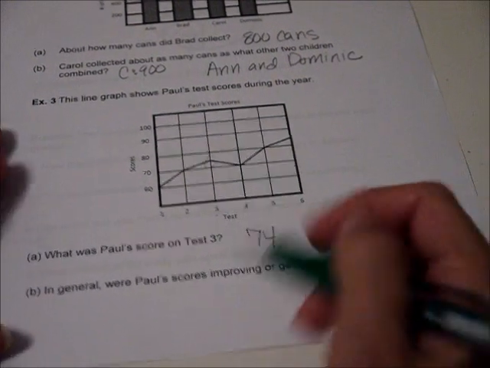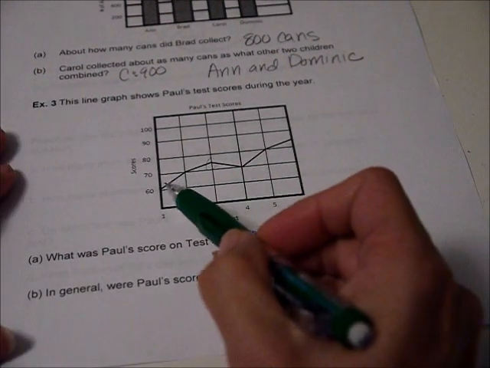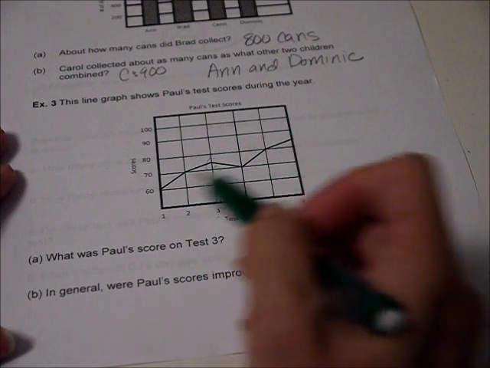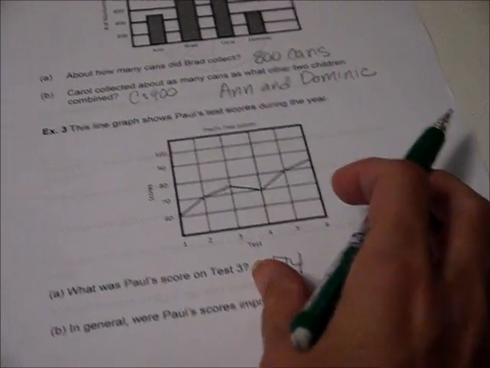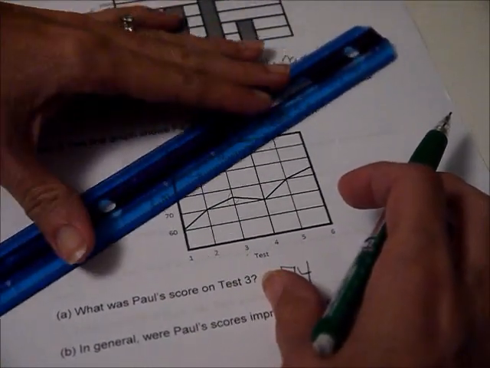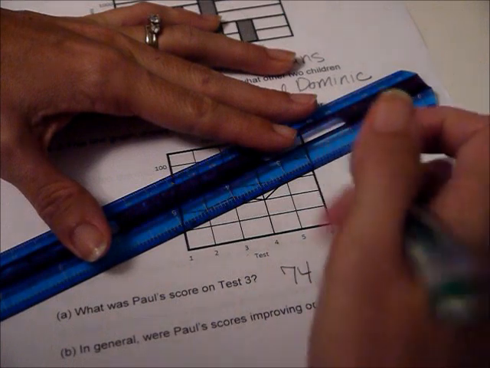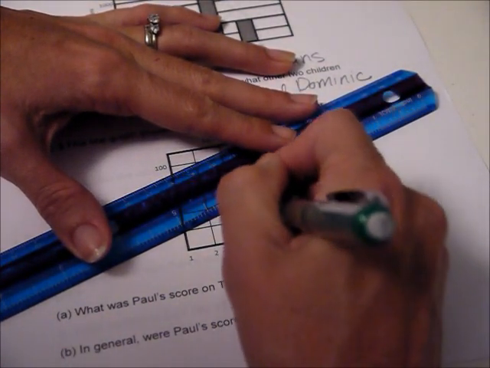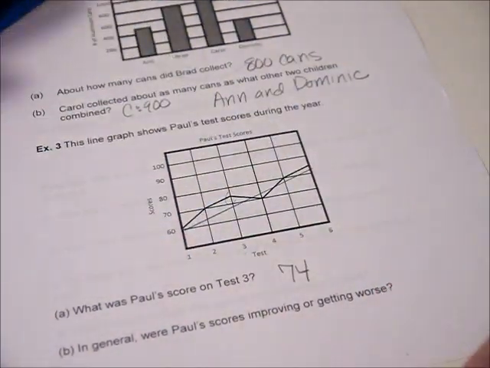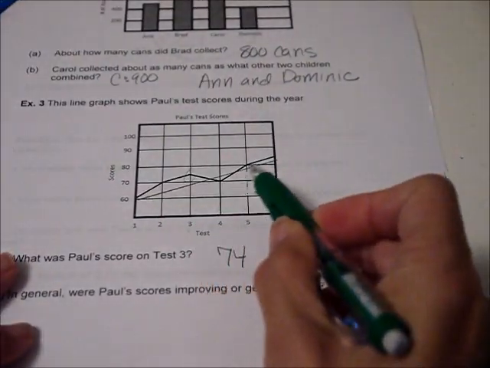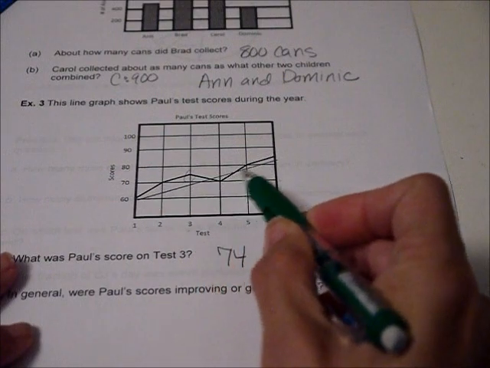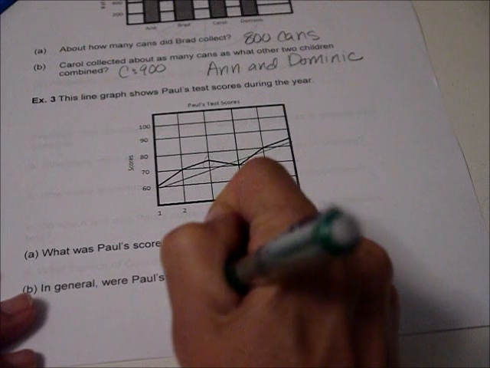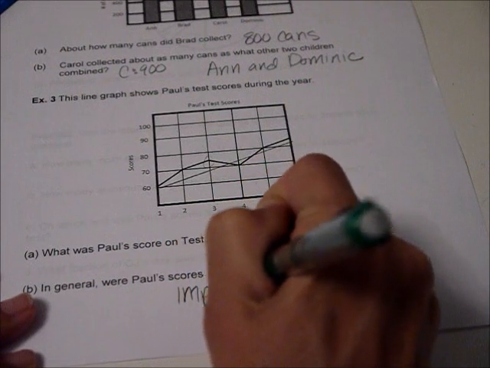In general, were his scores improving or getting worse? Now, what you want to do is look, are we going uphill in general? So if we were to draw a line like that, we notice that there is a tendency to going up. So he is generally improving.